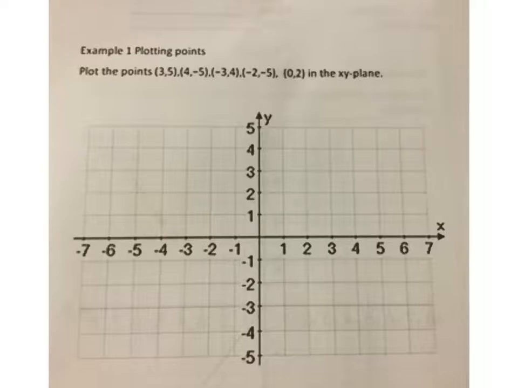Okay, here we're going to be plotting points. So first it tells me to plot the point 3, 5. So again, I start at the origin. I'm going to go right 3. I'm going to go up 5. There's my point that I'm plotting.